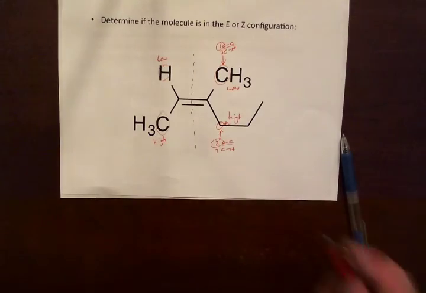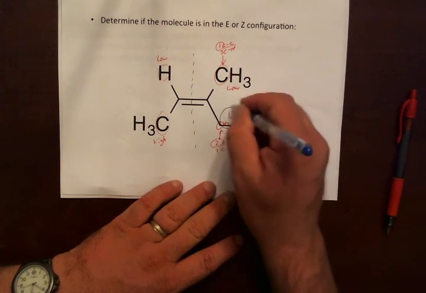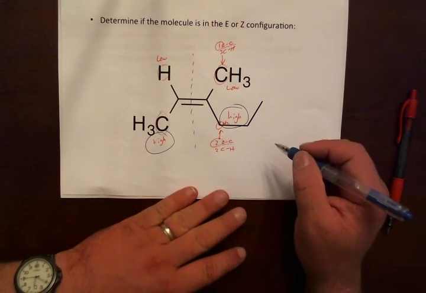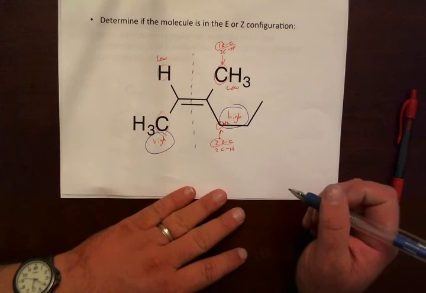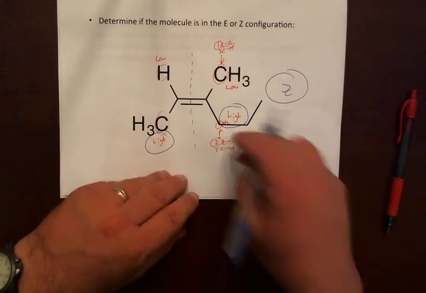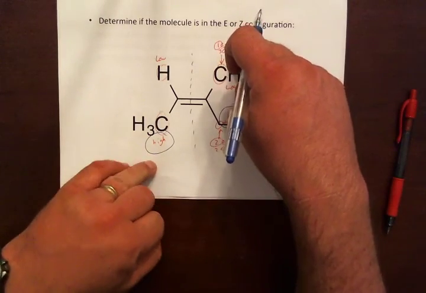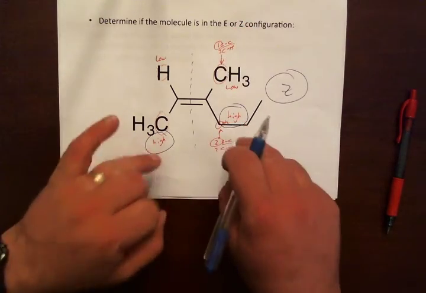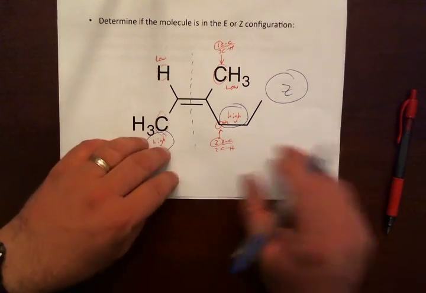Then you take your hands off, and we look at where the highs are. The highs are on the same side, so it ends up being Z. If the high was up here and the high was down here, then it would be E. But here they're on the same side, so it's Z.